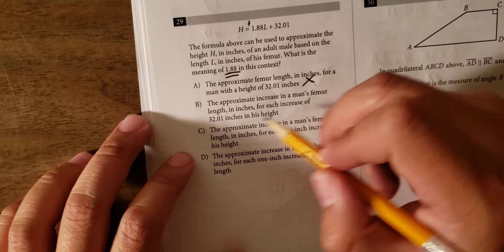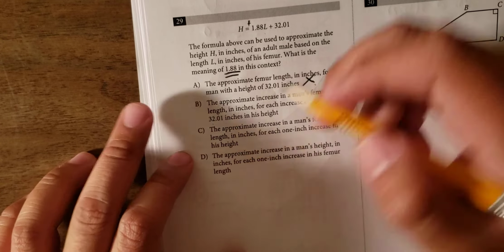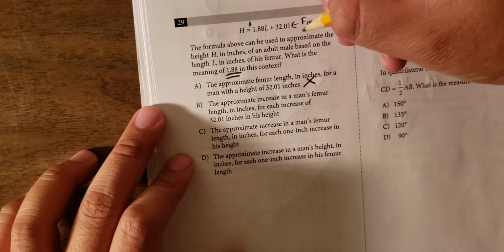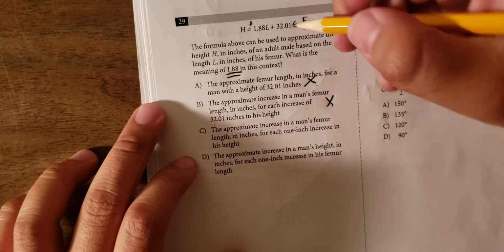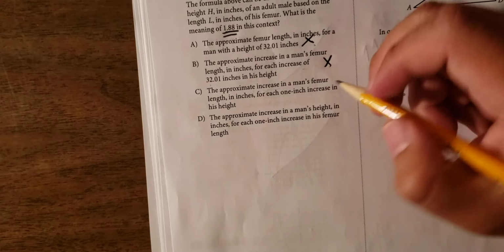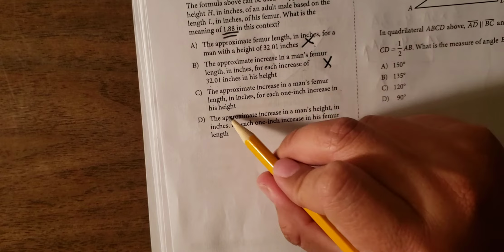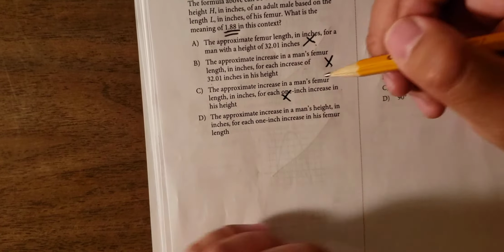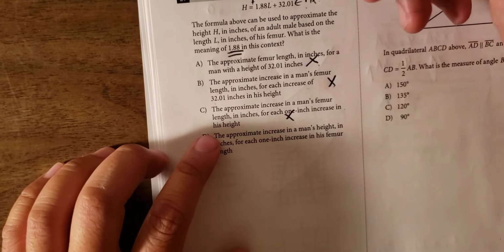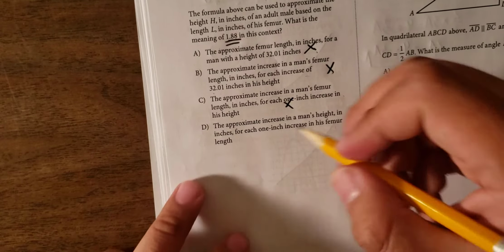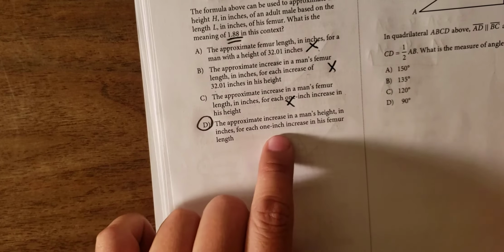For each increase of 32.01, but this is about the fixed number or constant number, so this is wrong because if you increase, they will increase based on the rate. Increase in is high. This is wrong because this is increase by the length in here. So you can consider that.